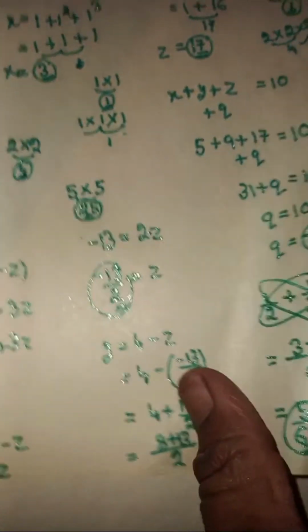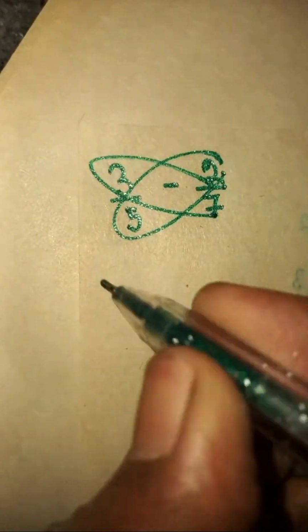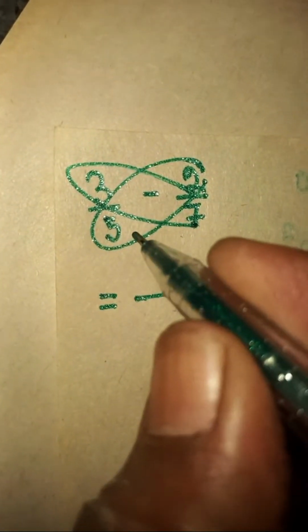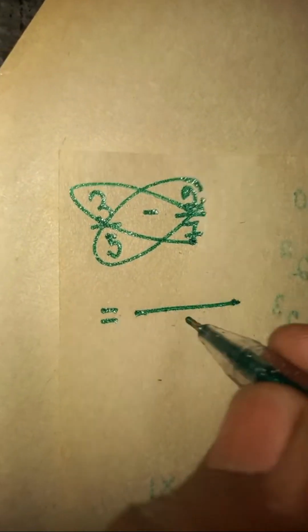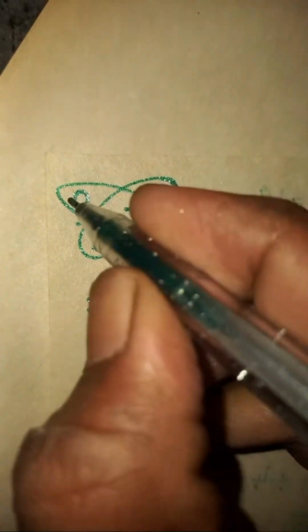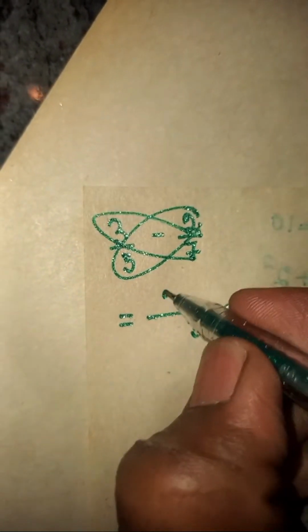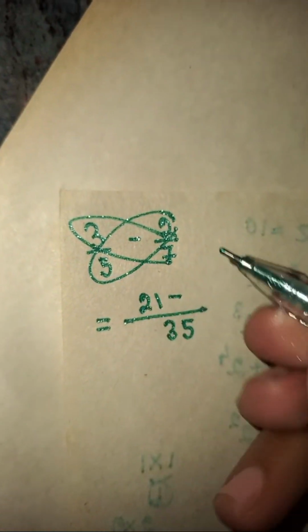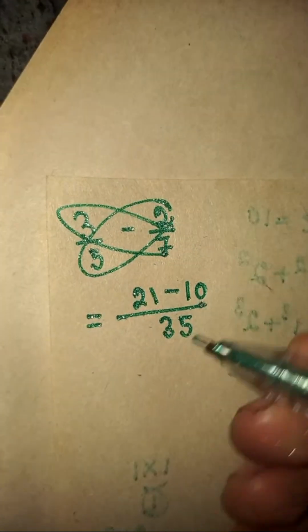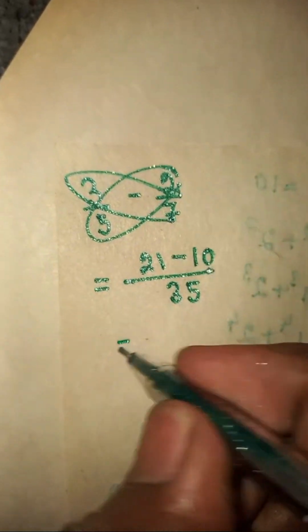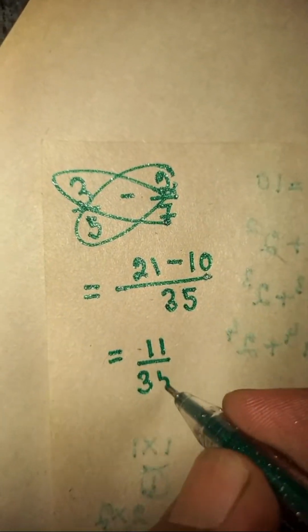Let's do more of these butterfly equations. I did a lot of these equations. Here they have given 3 by 5 minus 2 by 7. Here also we use the same butterfly method. You get the denominator as 5 times 7, which is 35, and the numerator 3 times 7 is 21 minus 2 times 5 is 10. 21 minus 10 is 11. 11 by 35.